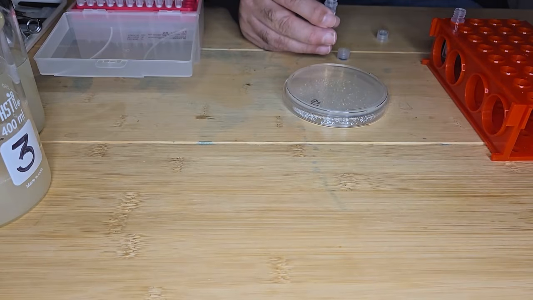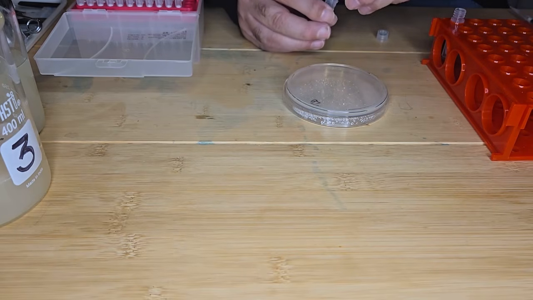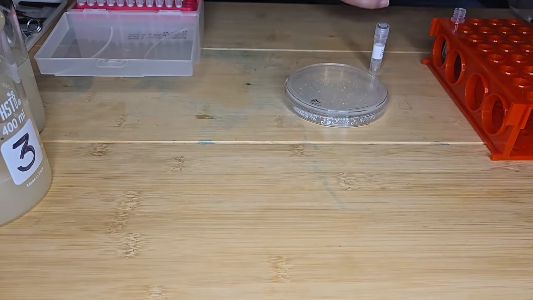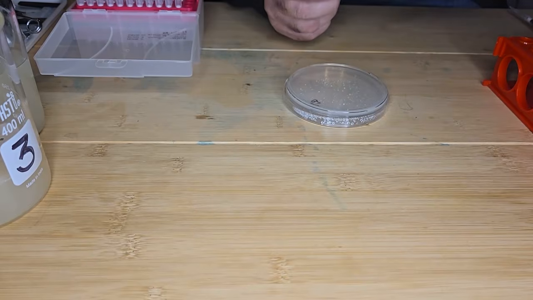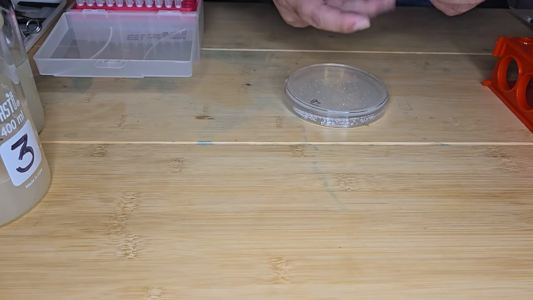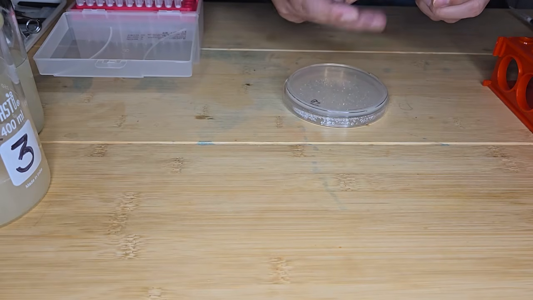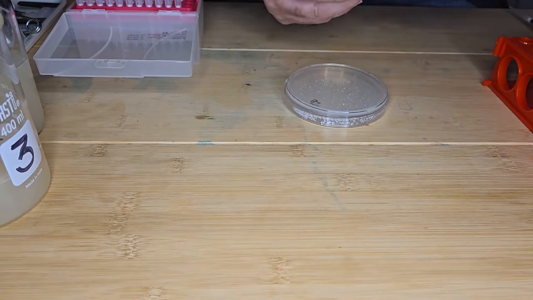So once I've added my water, it should reconstitute very easily and quickly. I'm just going to give it time and flick the tube a couple of times, and this should facilitate the reconstitution.